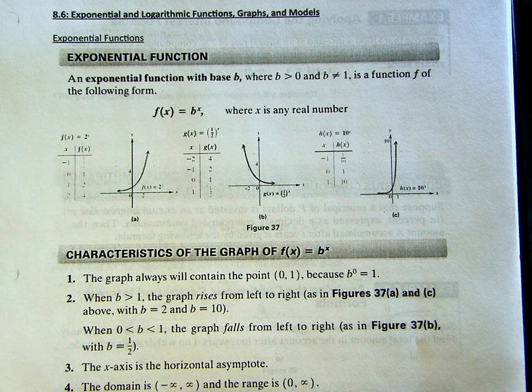Okay, 8.6, exponential and logarithmic functions. Their graphs and their models. Again, if you see the word model or application, you know there's going to be some word problems in here. These are real life word problems though, so hopefully you won't hate them as much as Billy who goes to the store to buy 24 watermelons.